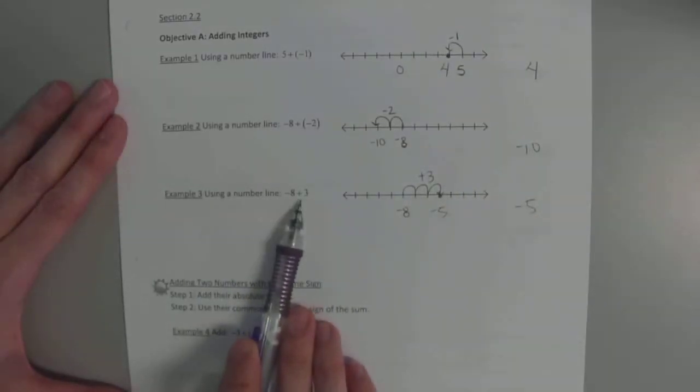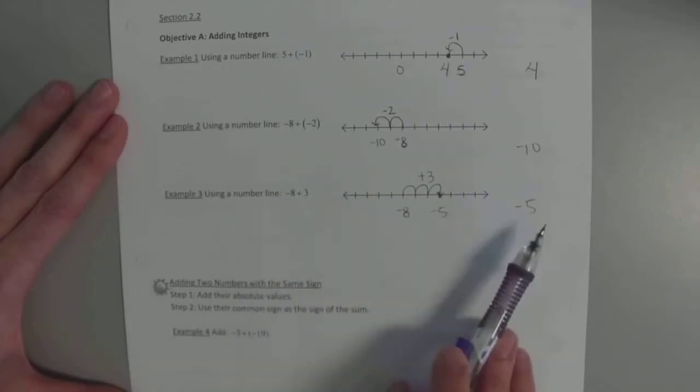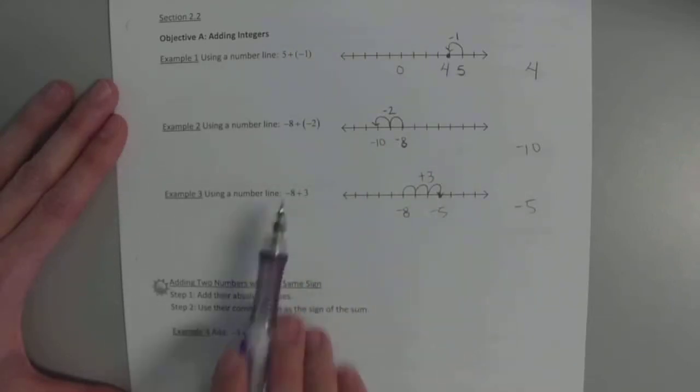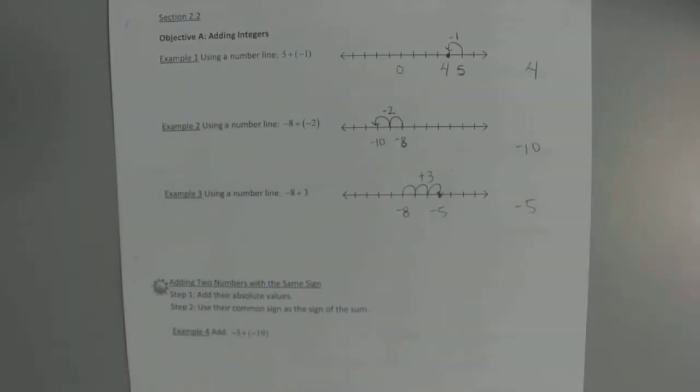This example right here is like number 1. The signs are opposite, so you don't really add, you subtract. What's the difference between 8 and 3? 5, but then you give it the sign of, I put air quotes, bigger numbers. That's kind of funny putting it on there like that.